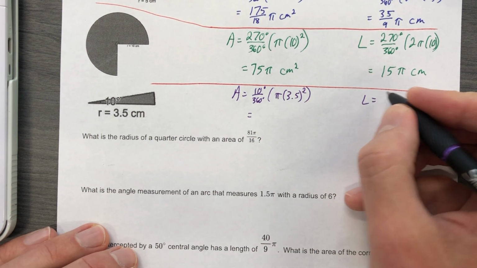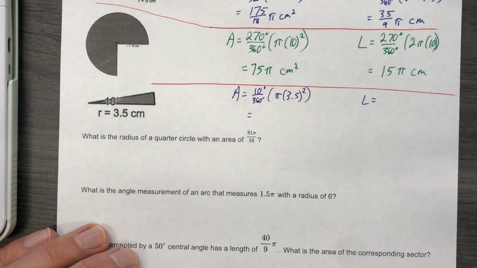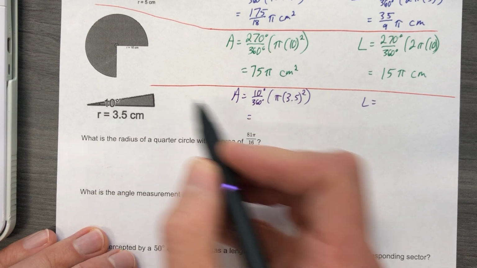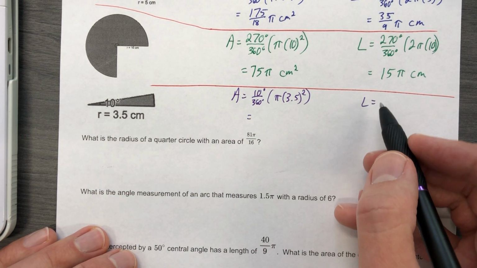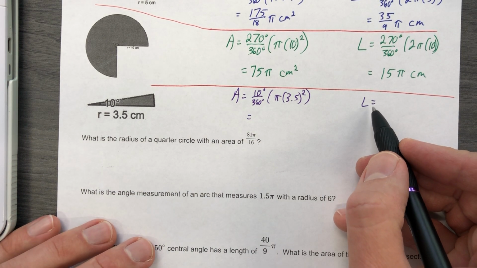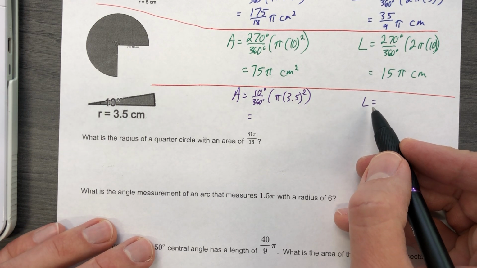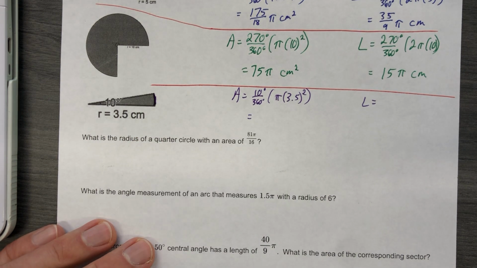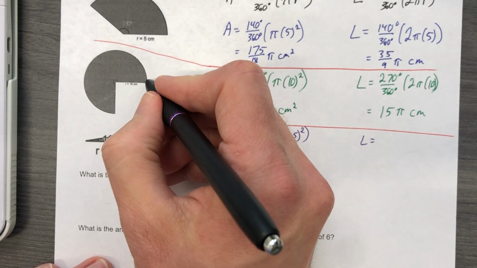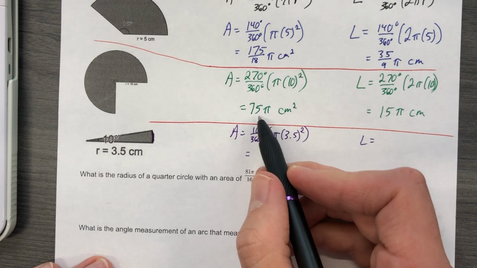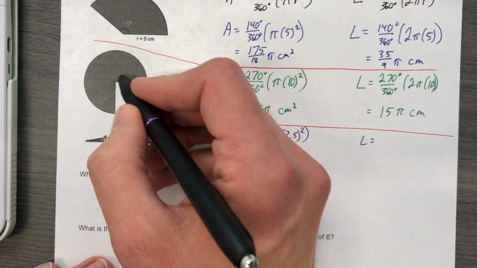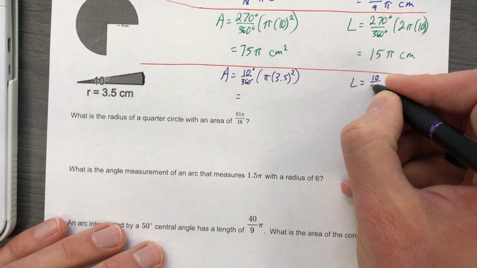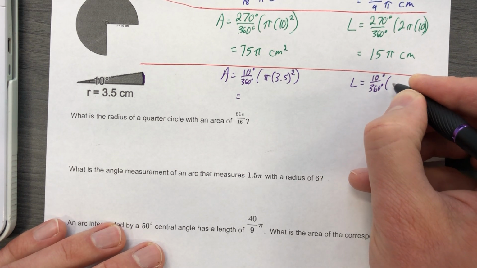And the length of this arc, just to put this in context, so you know what's going on. When I'm talking about the area, I'm talking about how much pizza you're eating. Or the length of the arc would be how long is the crust. Just to put that in context, 15 pi centimeters would be that distance around there. 75 pi square centimeters would be the actual area. Just throwing a little context at you, making sure it sticks.